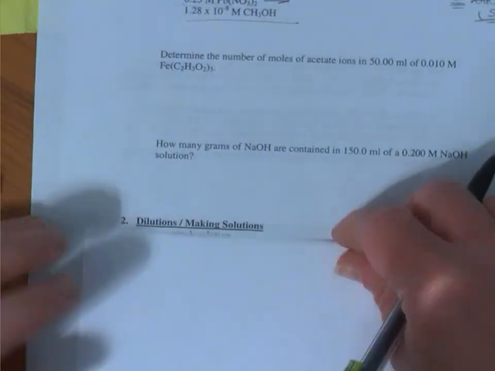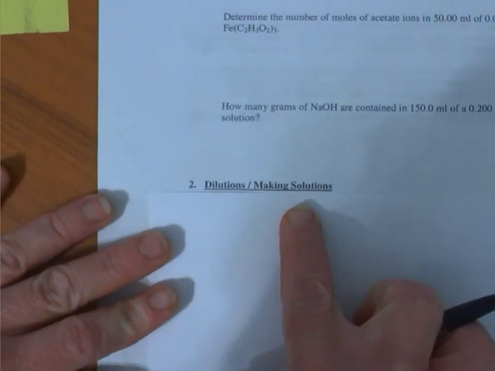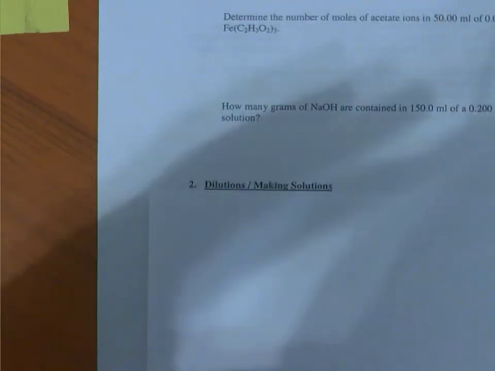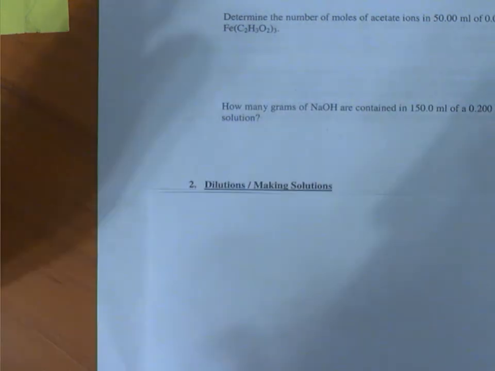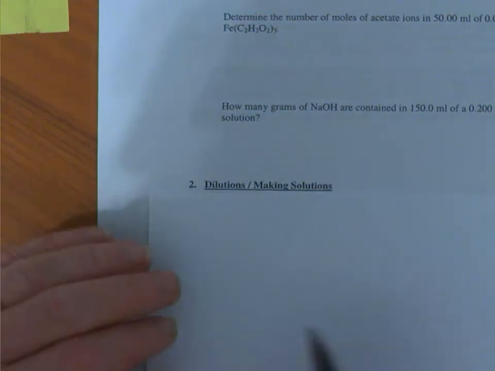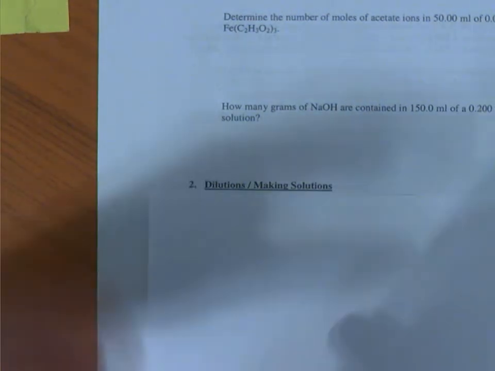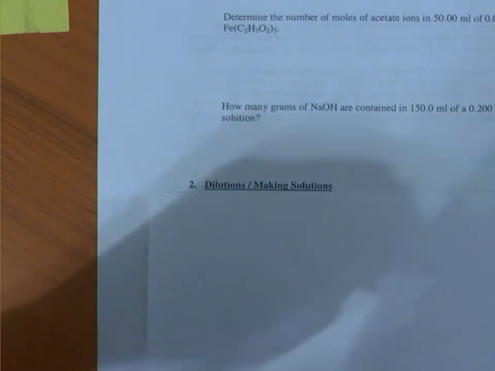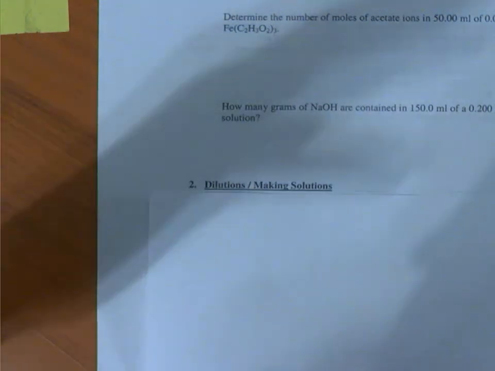All right, one more thing to consider: dilutions. Remember, oftentimes, just for financial consciousness and responsibility, you order a concentrated solution from a chemical supply company that you then pull from for your lab work and your research.